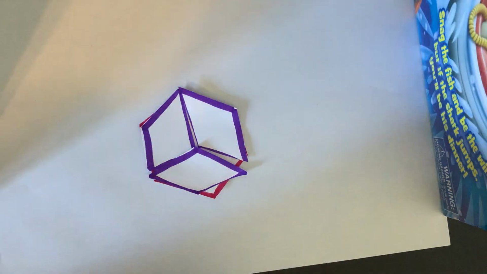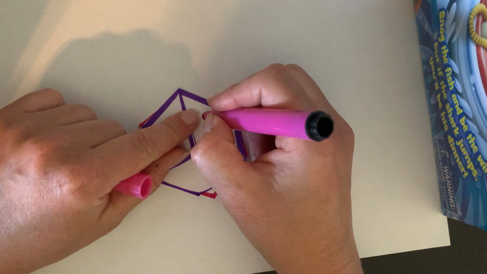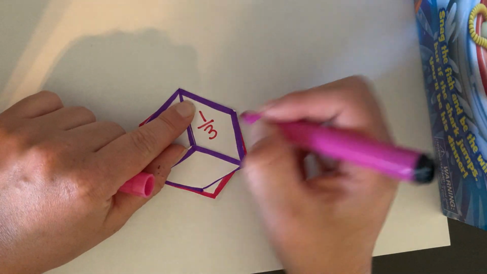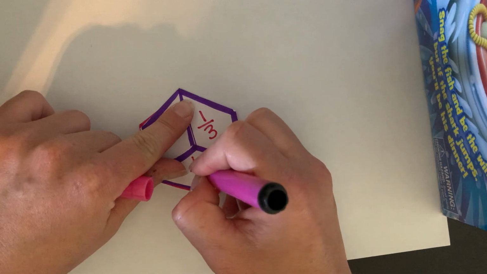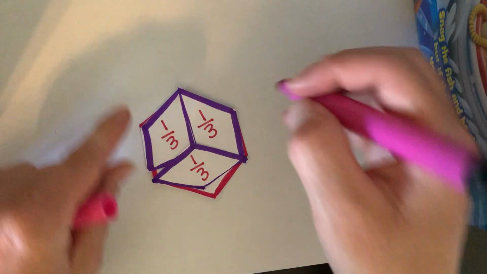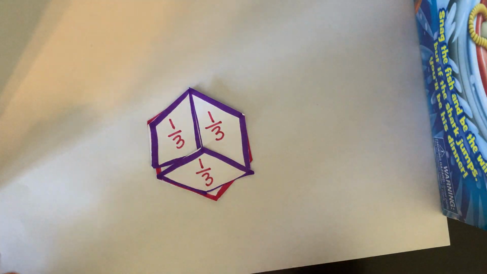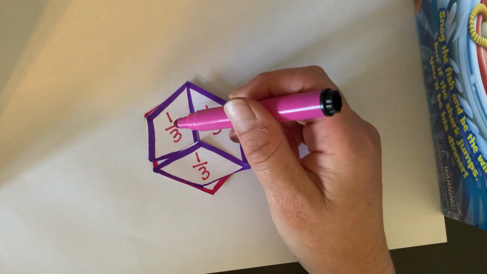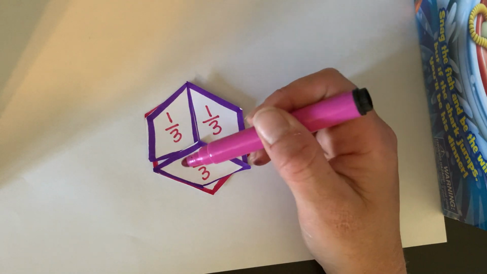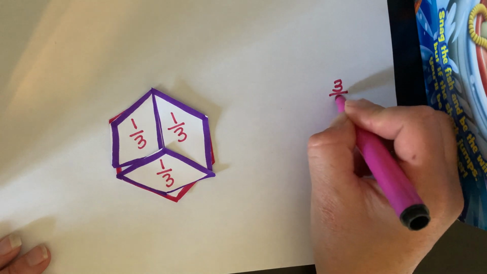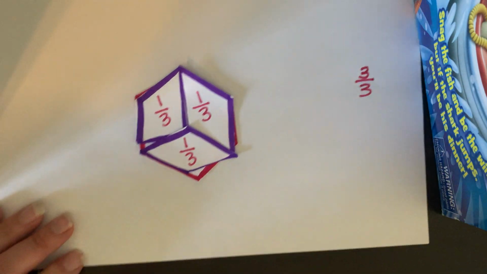Since these 3 parts are equal, I'm allowed to give them a unit fraction of 1/3. It took 3 of these parts to equal the whole. So altogether, this whole would be made up of 3/3. Here's 1 of the thirds, 2 of the thirds, 3 of the thirds. So altogether, it would be a fraction with 3/3 in it.